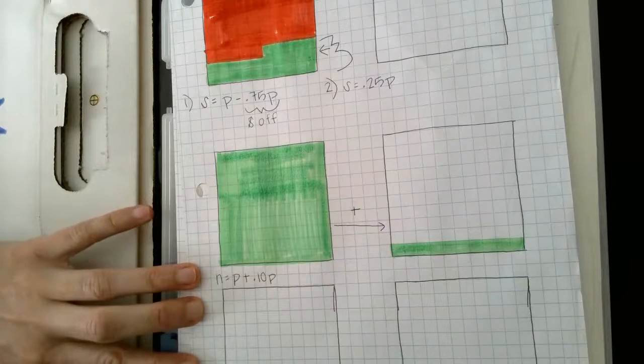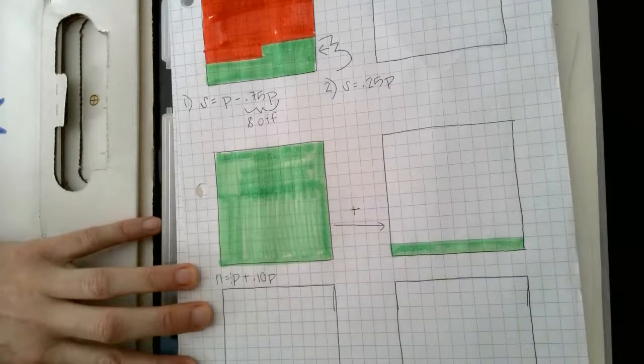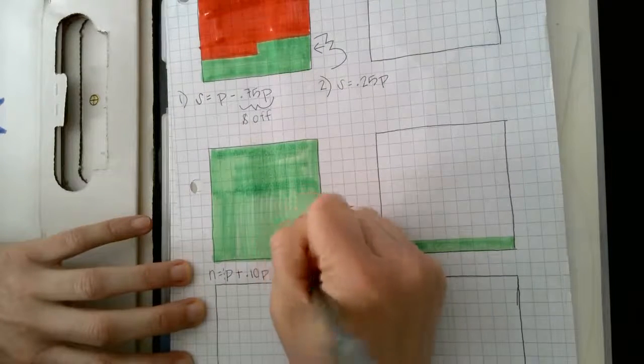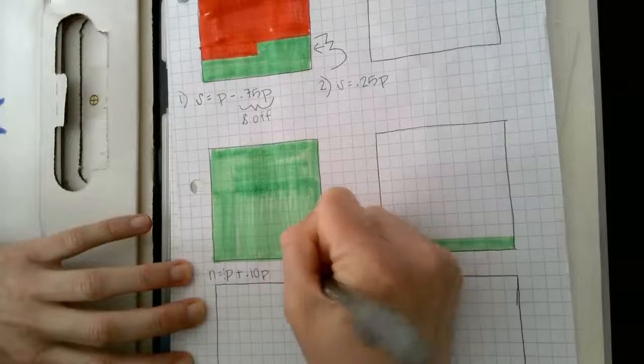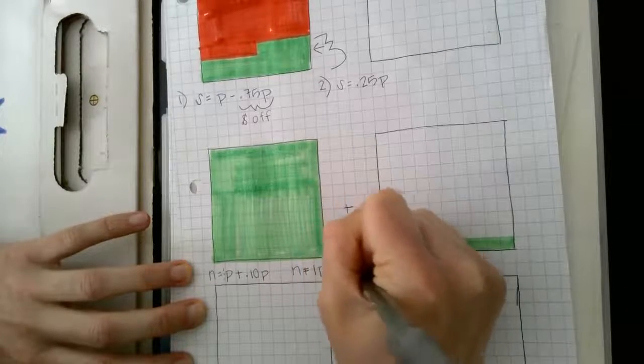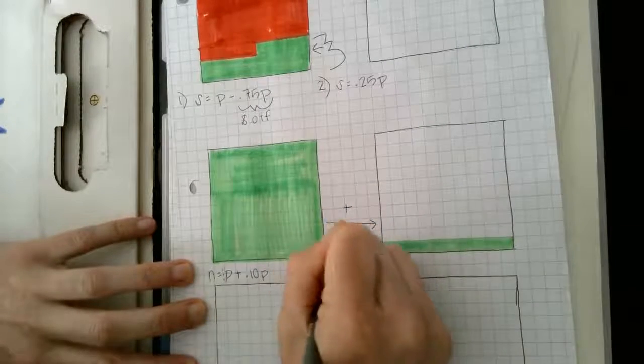I know that any variable has an invisible 1 in front of it as its coefficient if it does not have a coefficient. So what I can do is I can rewrite this as N equals 1P plus 0.10P, and I can simplify that by combining my like terms.